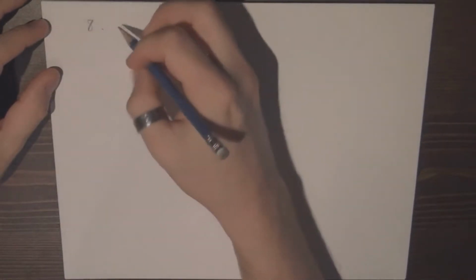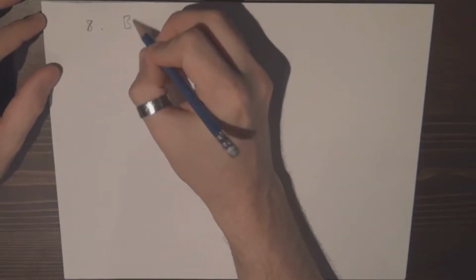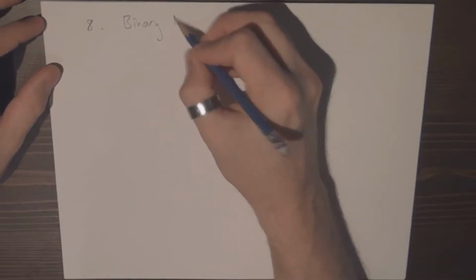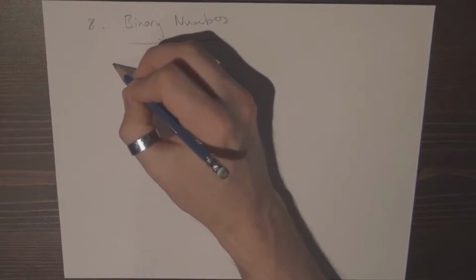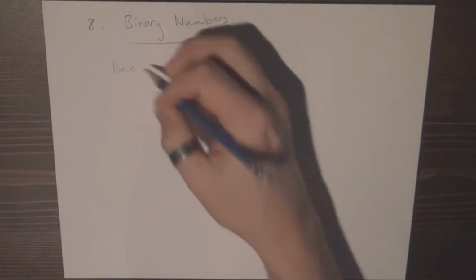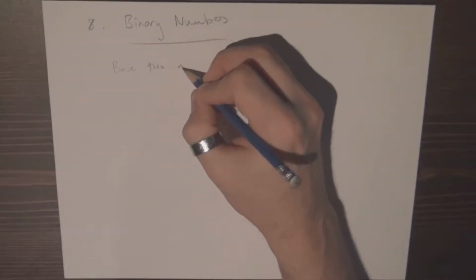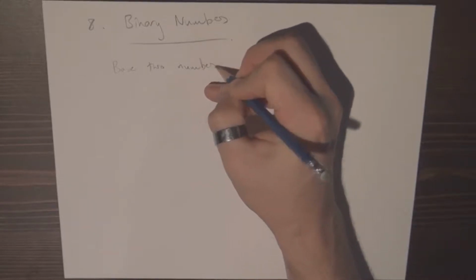Alright, we are talking about chapter 8, which is binary numbers or the binary system. It's really a special case of the general base numbers where the base is 2. And that's really all it is.